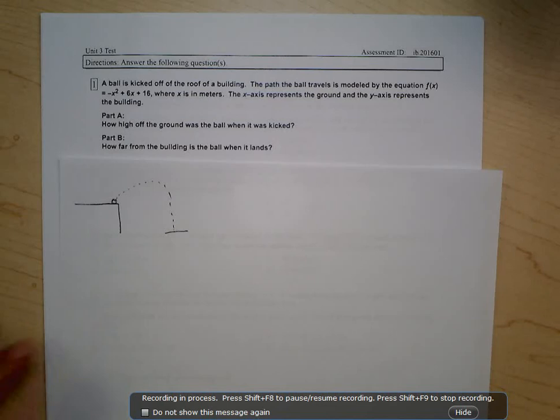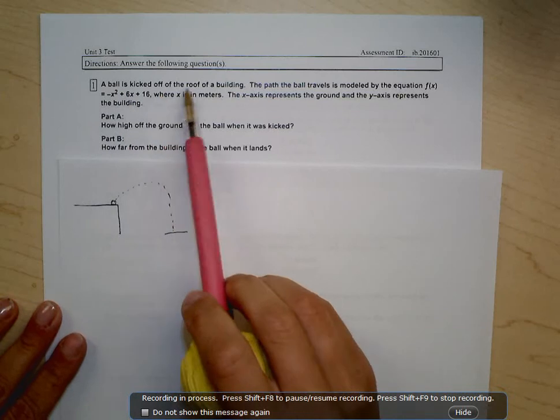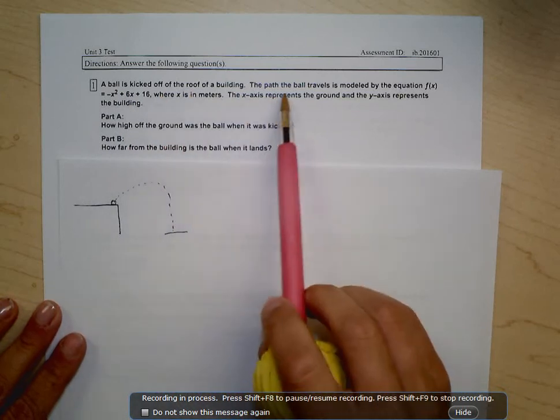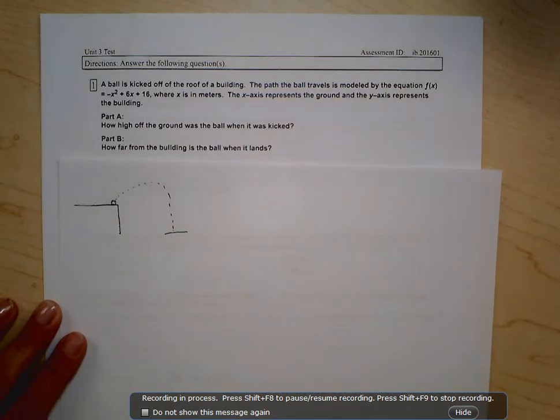Okay, so my problem says a ball is kicked off of the roof of a building. The path the ball travels is modeled by the equation f of x is equal to negative x squared plus 6x plus 16. So in this problem, I drew a little picture so I can understand what's going on.